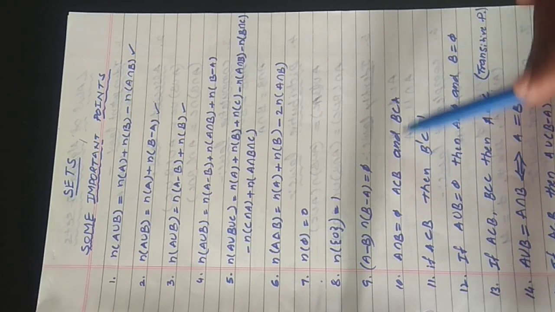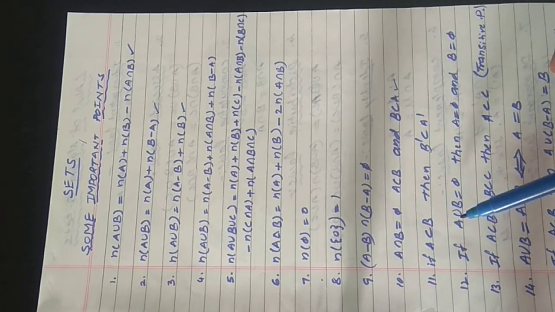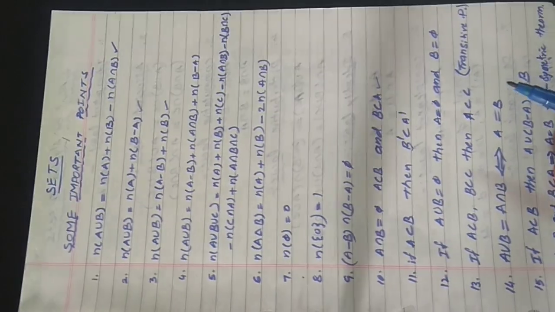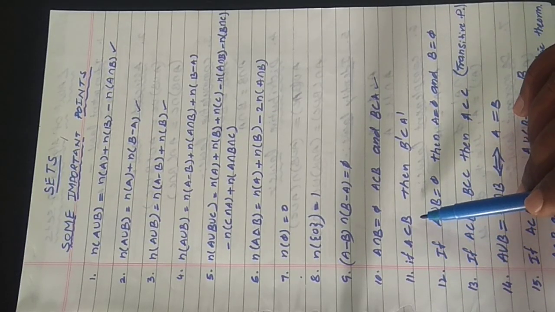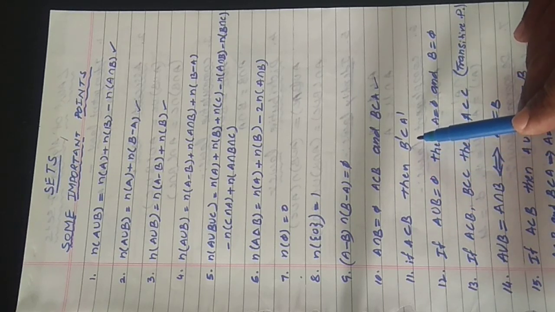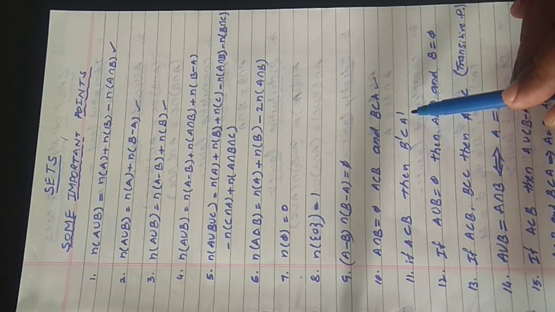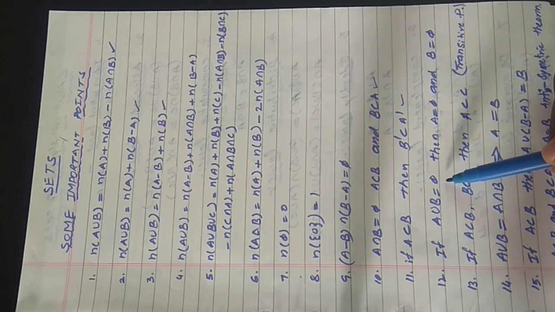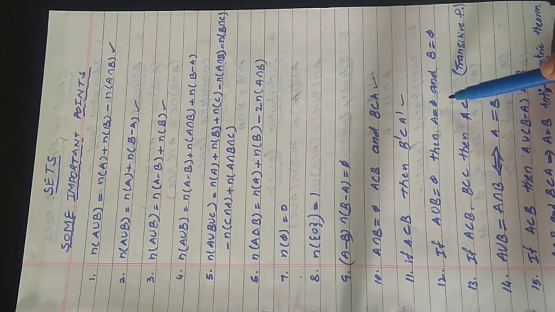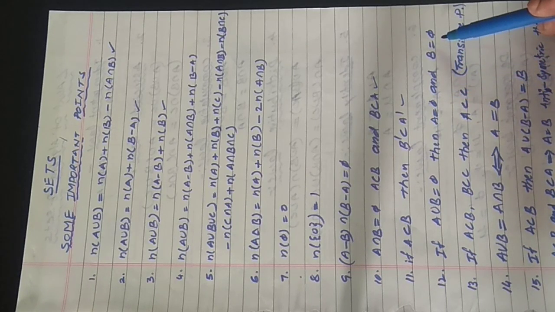A subset B and B subset A. Next one, if A subset B, then B dash subset A dash. If A union B is equal to pi, then A is equal to pi and B is equal to pi. Next one, if A subset B, B subset C, then A subset C.